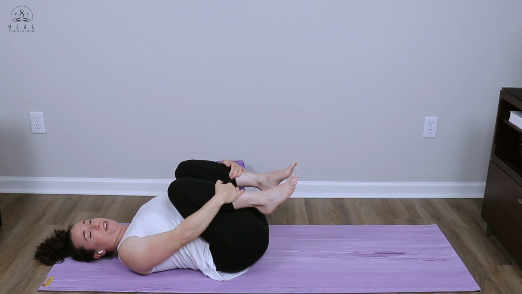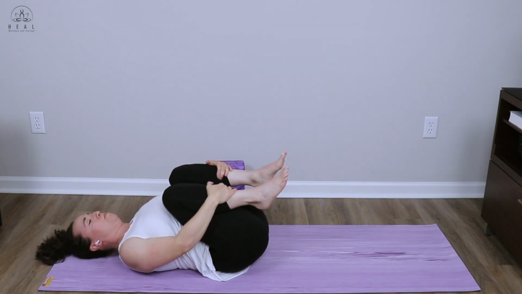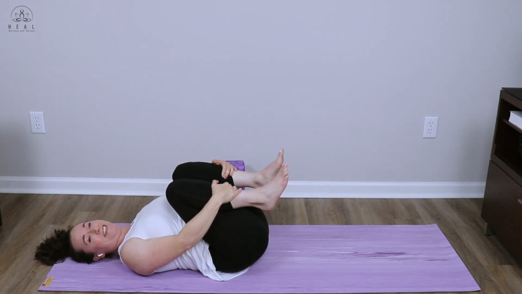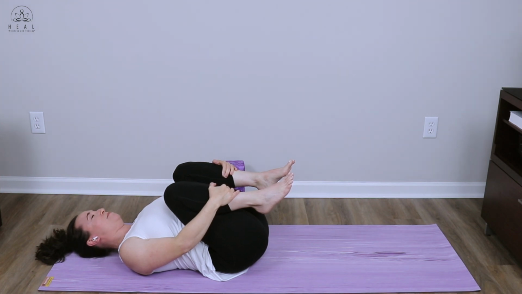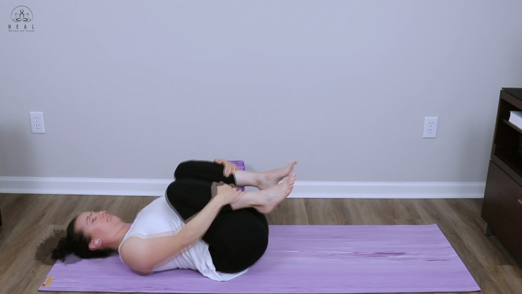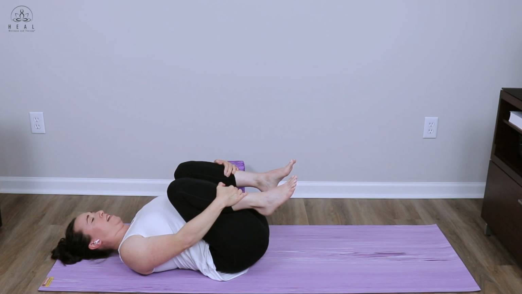Allow yourself to open up that pelvic floor, your glutes, your low back, because we are about to find our lower abdominal muscle. So let's take a nice couple deep inhales and exhales here first. A deep inhale into the belly, and then exhaling out. Deep inhale into the belly, and exhaling out.